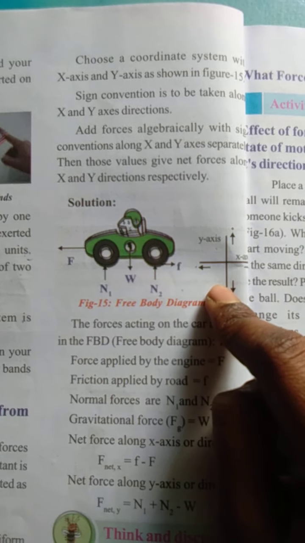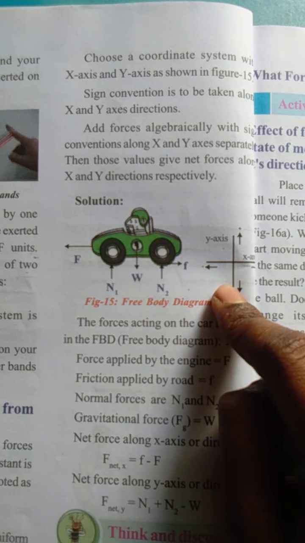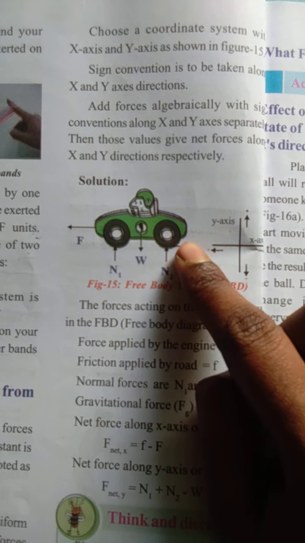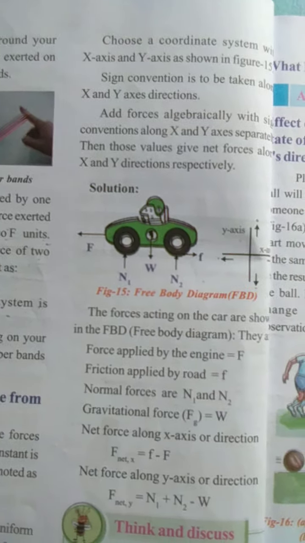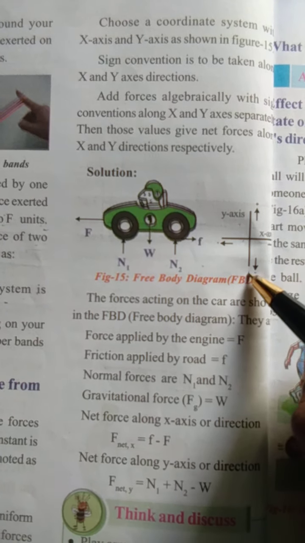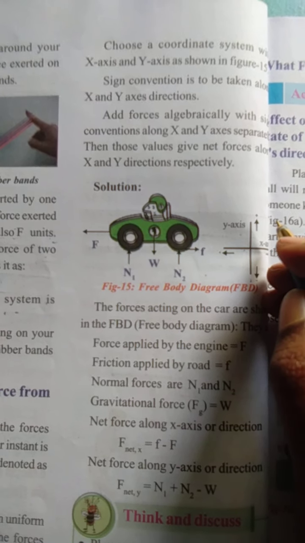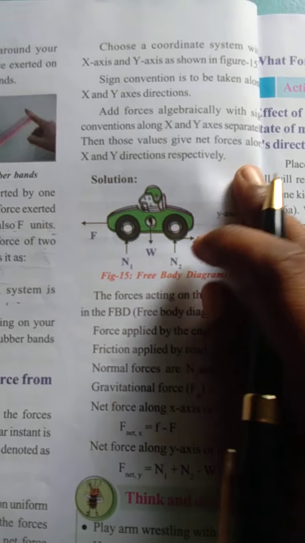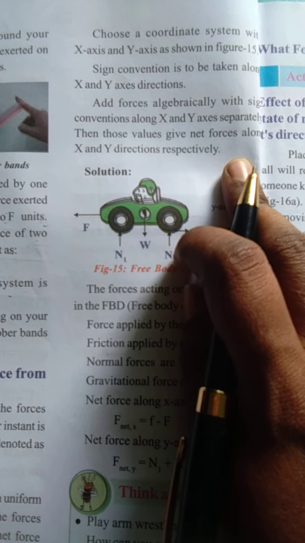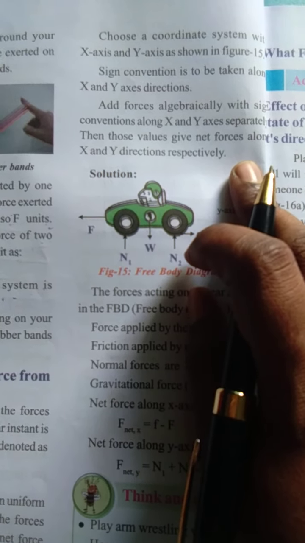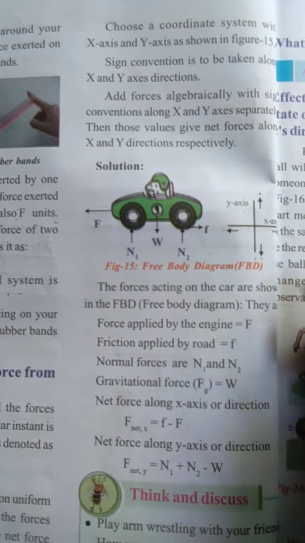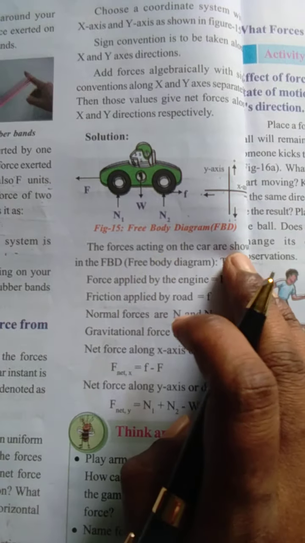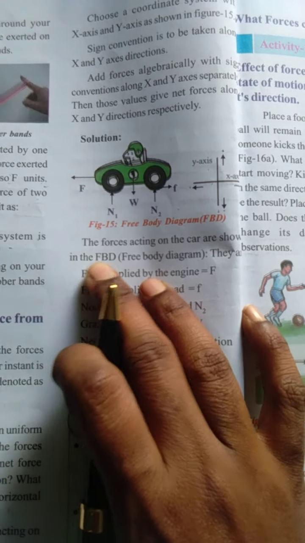Sign convention should be taken along the x and y directions. This is your positive direction and this is your negative direction for the x-axis, and this is your positive direction and this is your negative direction for the y-axis. Next, add forces algebraically with sign conventions along the x and y axes separately, then those values give the net force along the x and y directions.